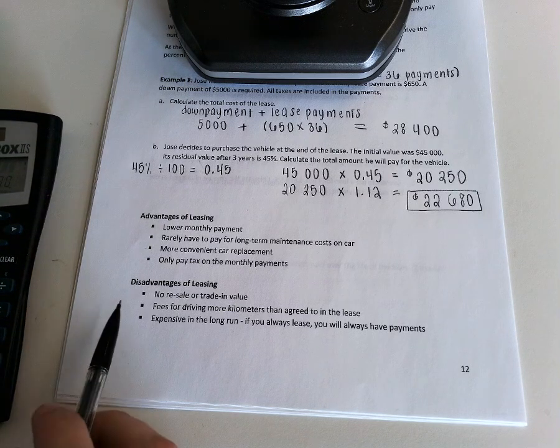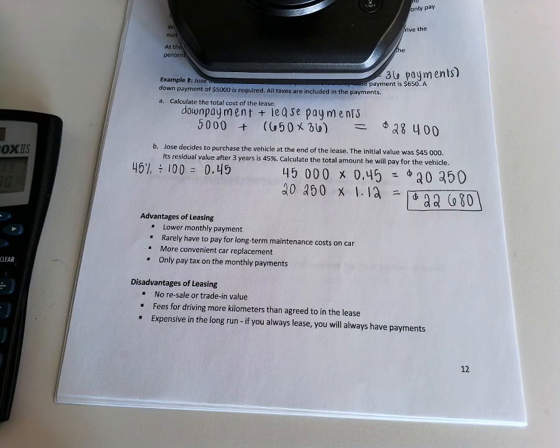Now the disadvantages is that there's no resale. So after 3 years, if Jose decides that he doesn't want to keep this vehicle, there's no value in the vehicle. It's not like he could sell it and recoup any of the costs that he has paid. There's also fees if you end up driving more kilometers than agreed to, and in the long run, it can be more expensive.